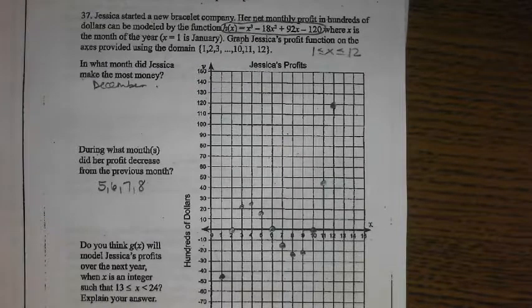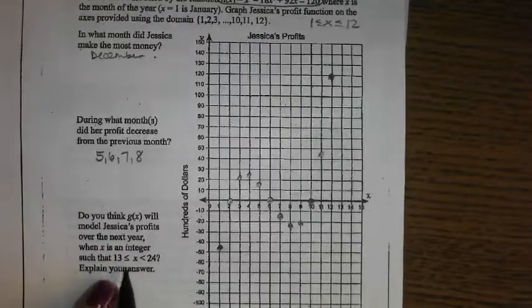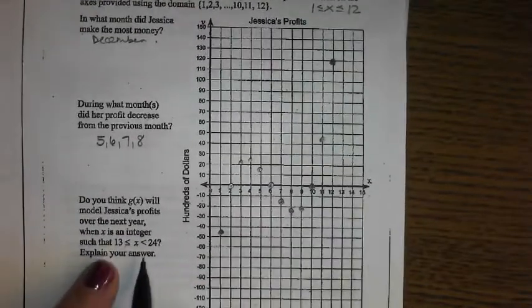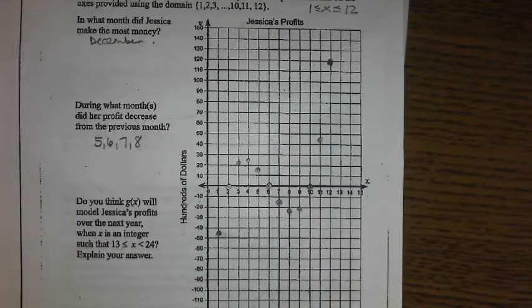Do you think g of x will model Jessica's profits over the next year where x is an integer such that x is between 13 and 24? In other words, will this pattern continue? Explain why you think what you think. Maggie, do you think this pattern and her profits will continue to follow this curve?